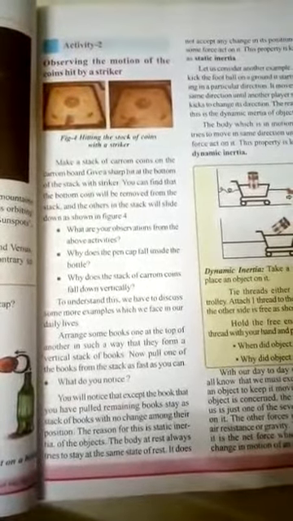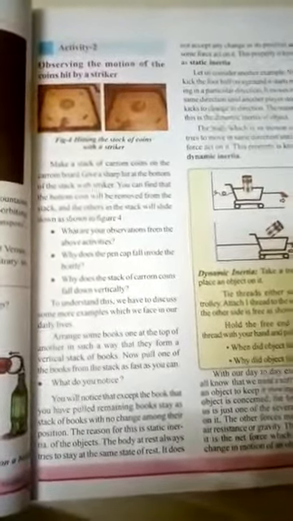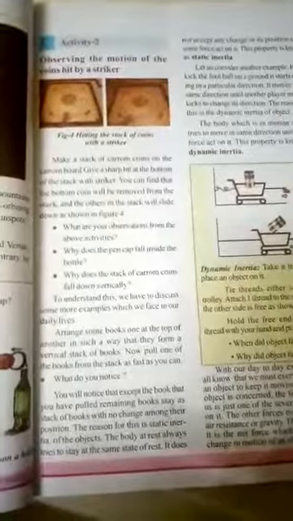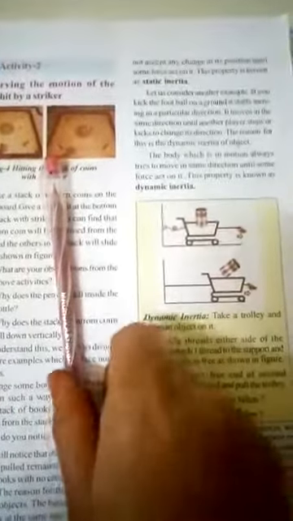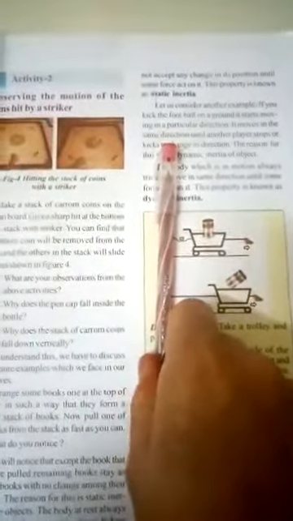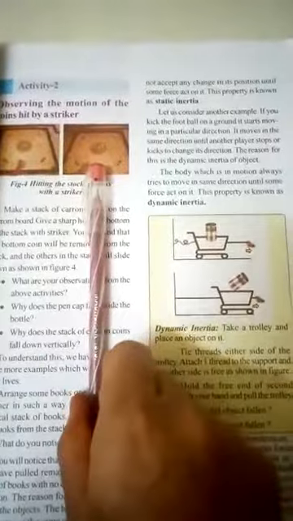The body which is in the rest position, where it does not accept any change in position until some force is acting, that property we call static inertia. For example, I kept the pen here. It has static inertia, which means until I apply force, it does not move. So with the first position, the initial position, we call this static inertia. When does it move? When we apply some force like this, it moves.